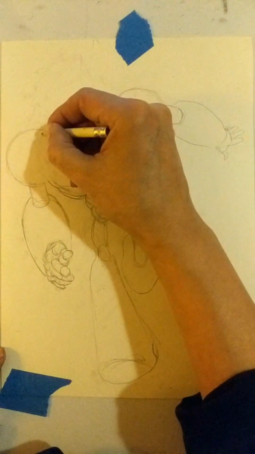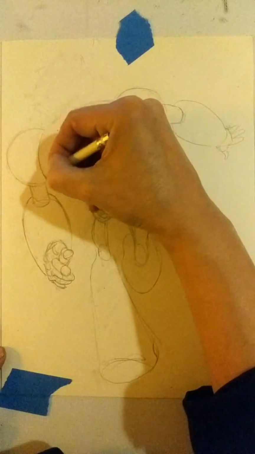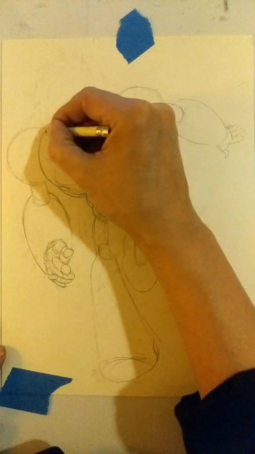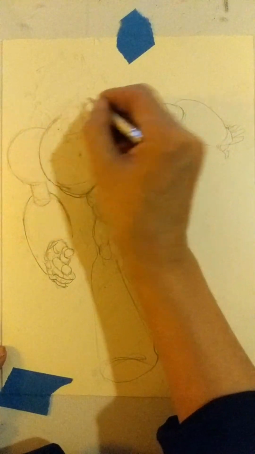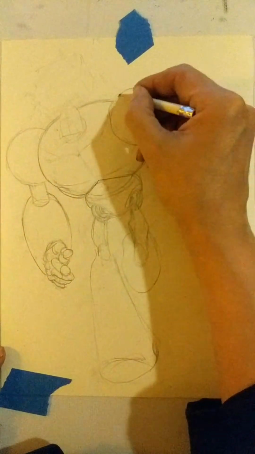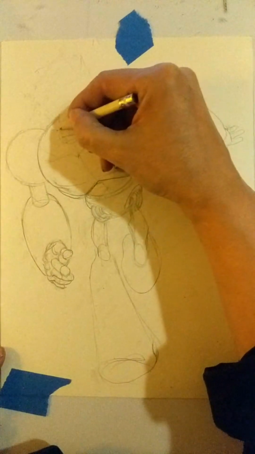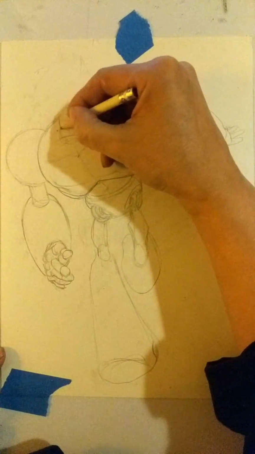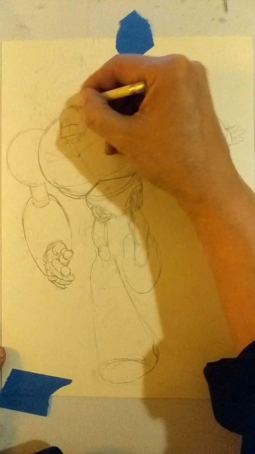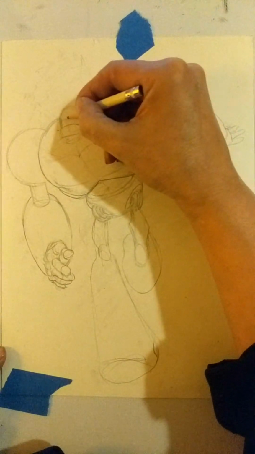So if you draw all those things, you're going to have to erase them anyway. But it's always good to keep them in mind when drawing anything, because they're underneath all that stuff.